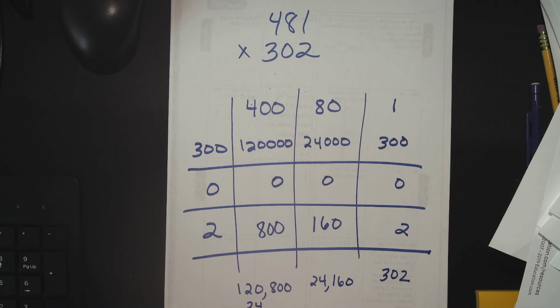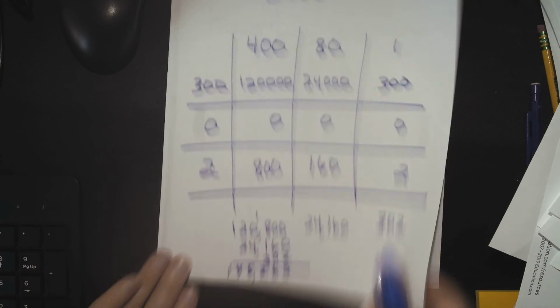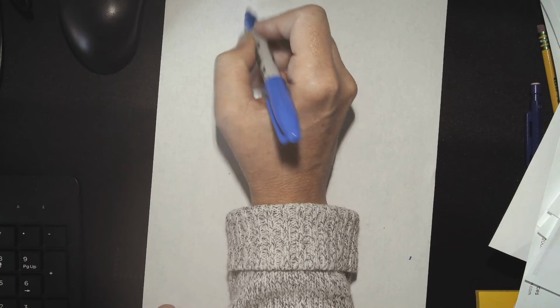And I will combine these rows, or these columns. 2, 6, 12, 5, 4, 1. 145,262. Did anybody get that one? Okay, very good. Let's do the standard algorithm. I was close. Do you see your mistake?